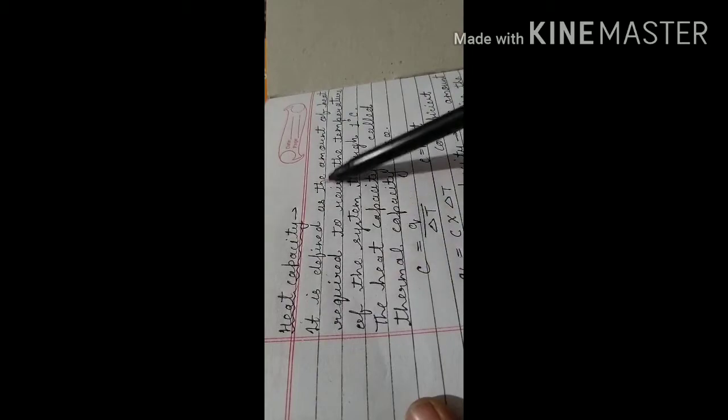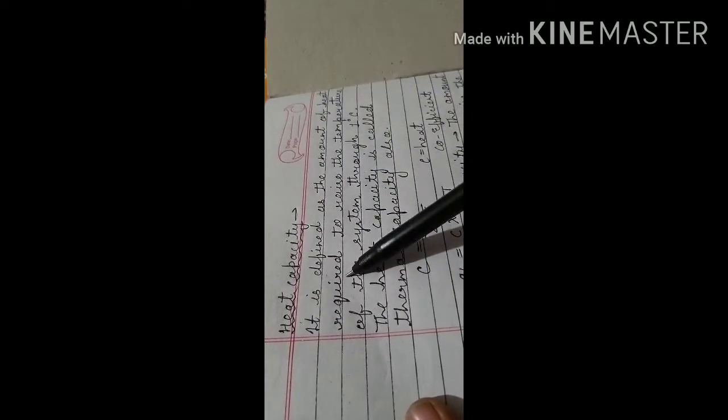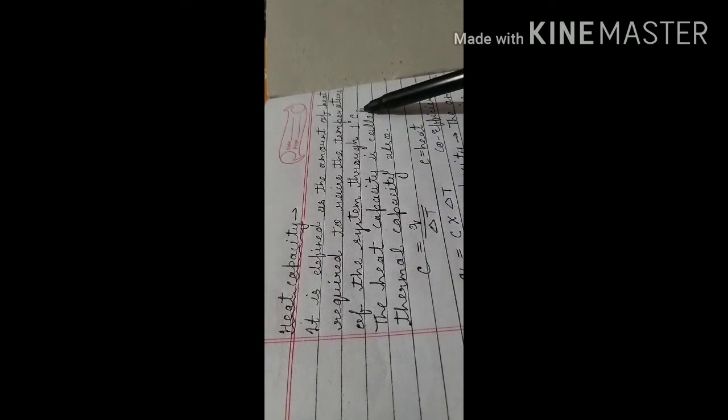It is defined as the amount of heat required to raise the temperature of the system through 1 degree Celsius. Means the amount of heat which is required to raise the temperature. Means किसी भी system के temperature को 1 degree Celsius बढ़ाने के लिए whatever the amount of heat we need, that we call the heat capacity.